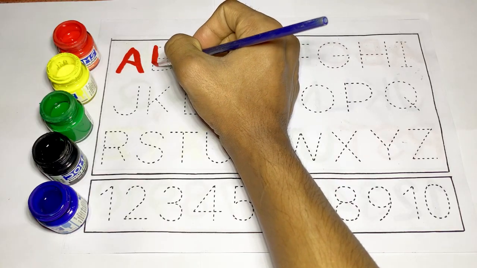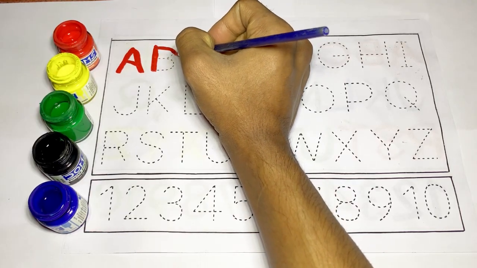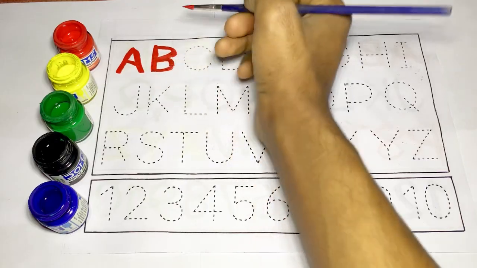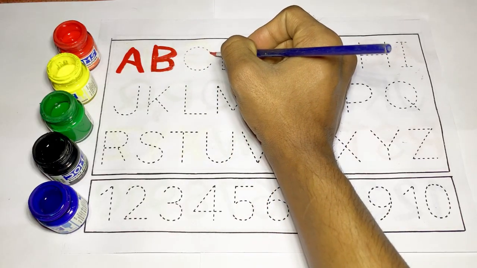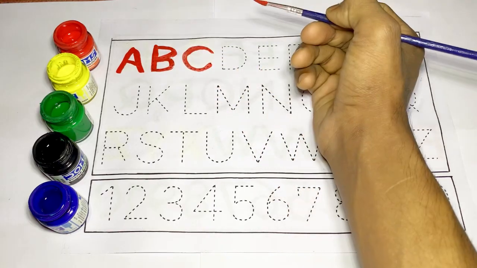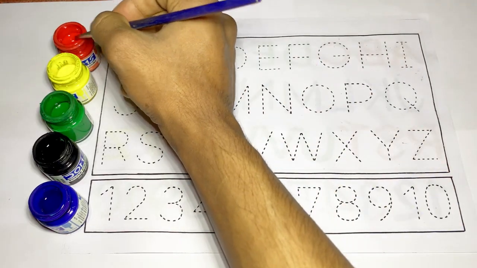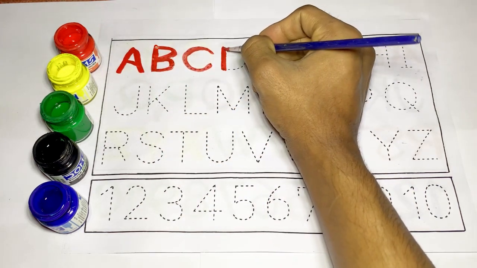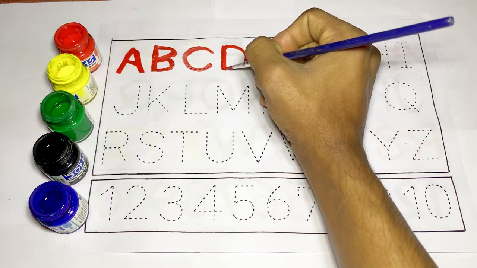B. B for ball, B for bat. C. C for cat, C for car. Kids, again use red color and draw D. D for dog, D for doll.